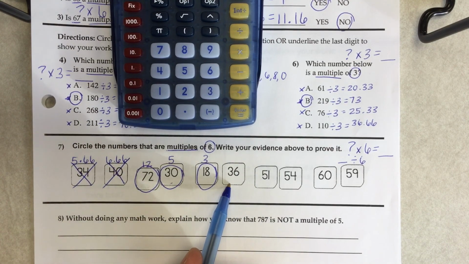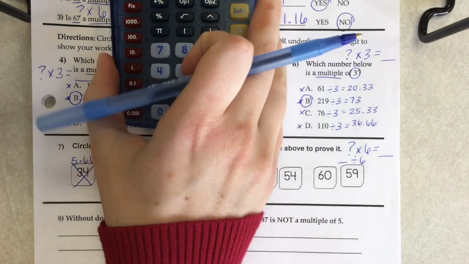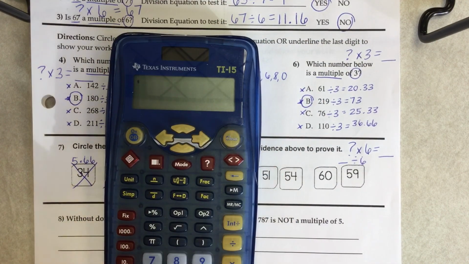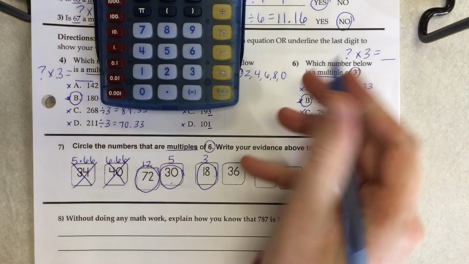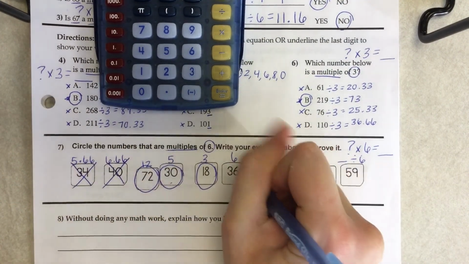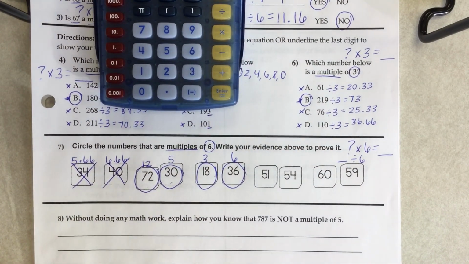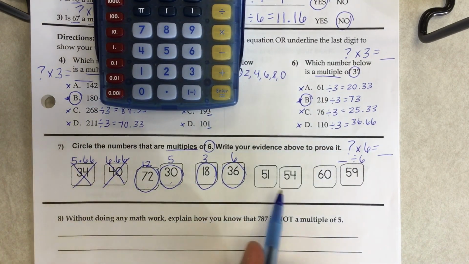How many times can I count by 6 to hopefully get 36? Inverse operation to test it out. 36 divided by 6 equals 6. Put my 6 as evidence above it and circle it, because that is a multiple of 6.